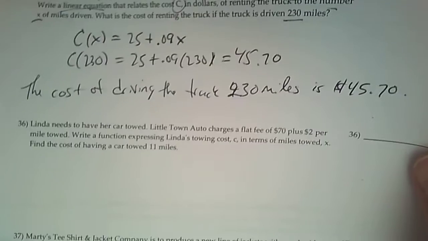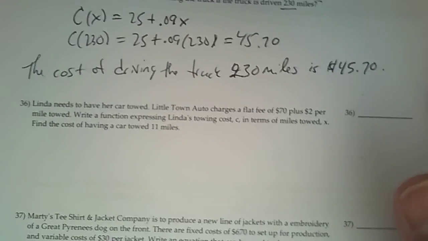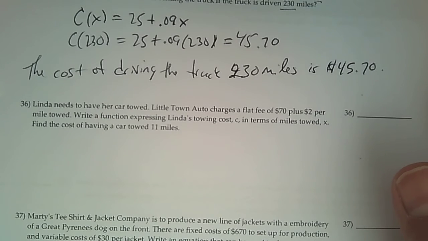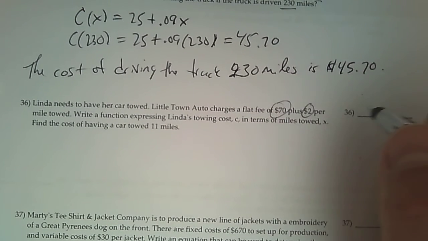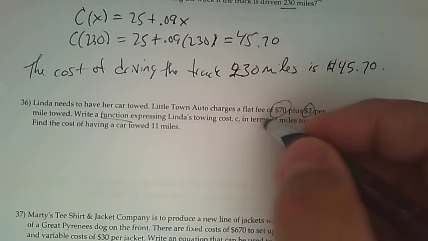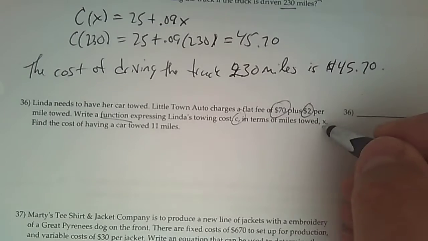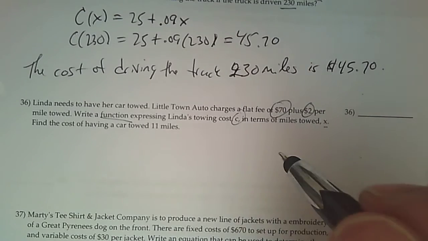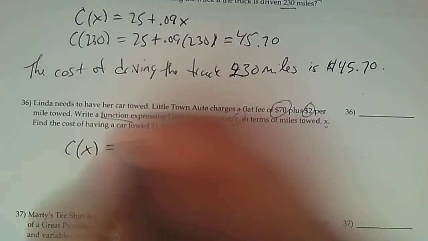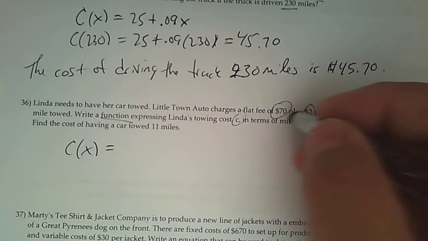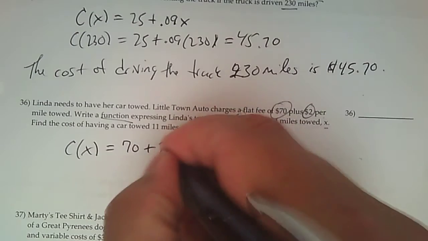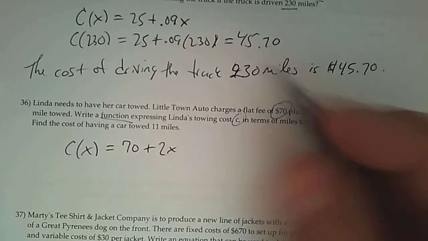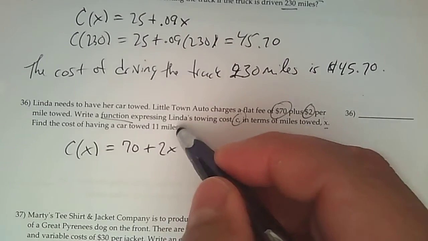All right. Linda needs to have her car towed. Littletown Auto charges a flat fee of $70 plus $2 per mile. Write a function where C is the cost and X again is the miles. Let's do that. So there's my equation, C of X. So what's the equation I'll use? $70 plus how much per mile? $2 per mile. Then the question is, find the cost of having a car towed 11 miles.